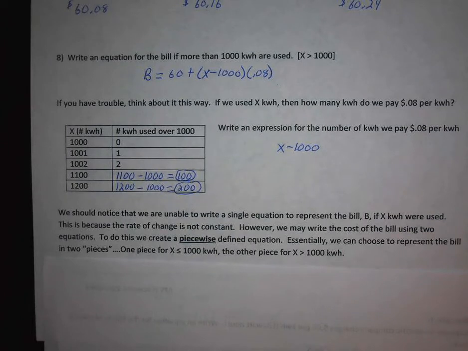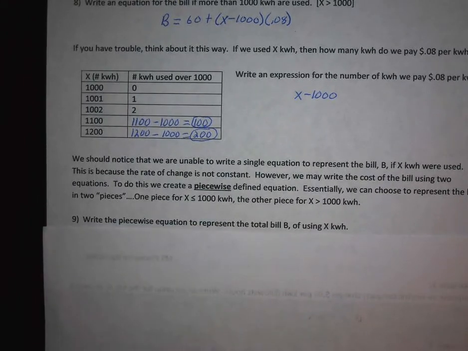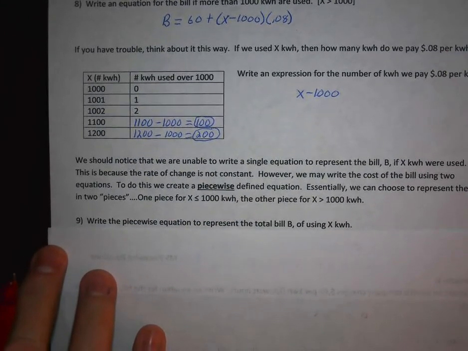To do this, we create a piecewise defined equation. Essentially, we can choose to represent the bill in two pieces. One for when x is less than or equal to 1,000, and the other piece for when x is greater than 1,000 kilowatt hours.